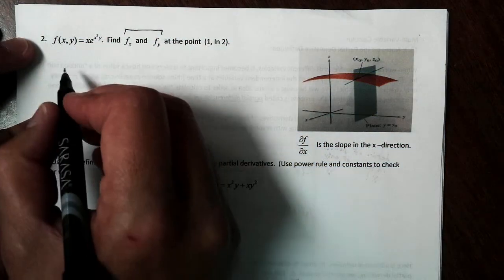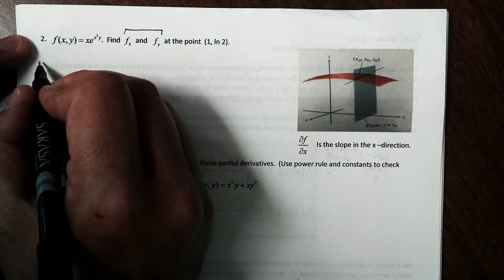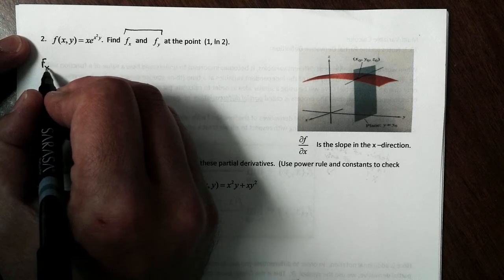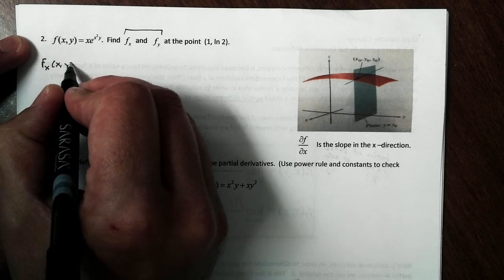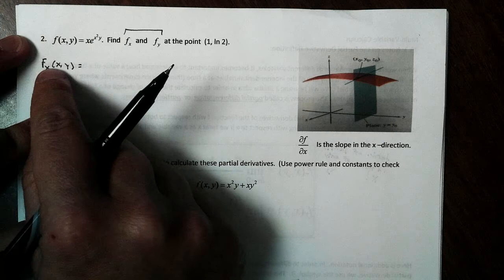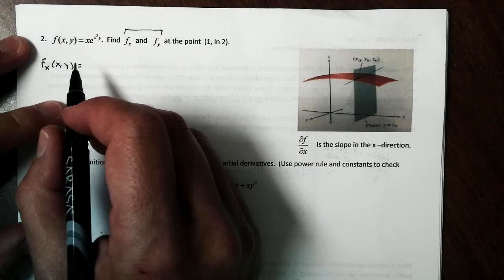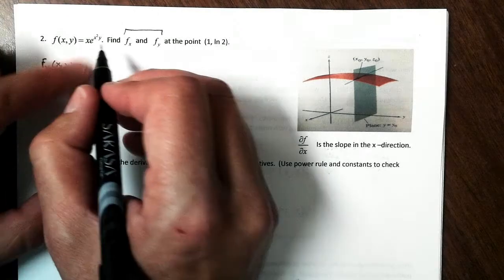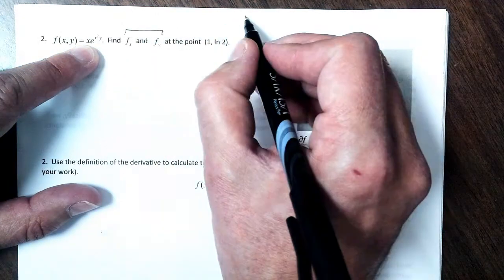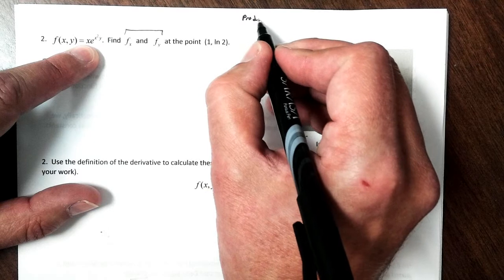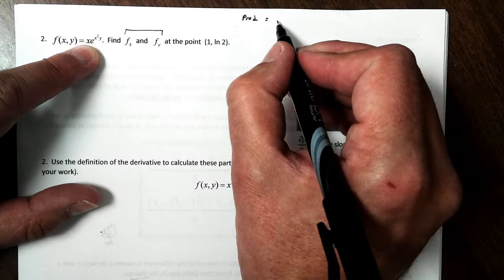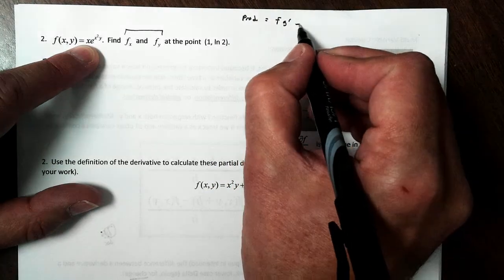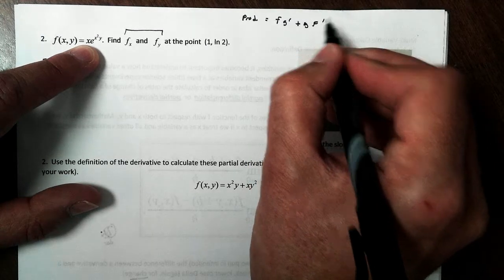Right. So if I want to find the derivative with respect to x, now if you want to use the partial derivative symbol, that's okay too. Be careful. Oh no, I've got to use the product rule. So let's see if we know how to do the product rule. It is the first times the derivative of the second plus the second times the derivative of the first.